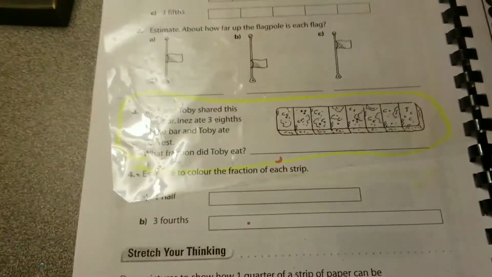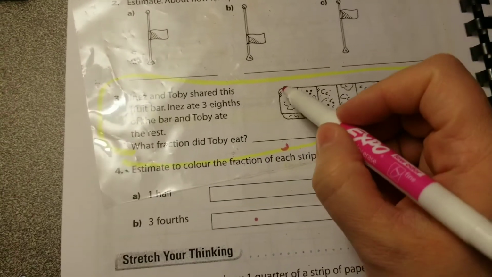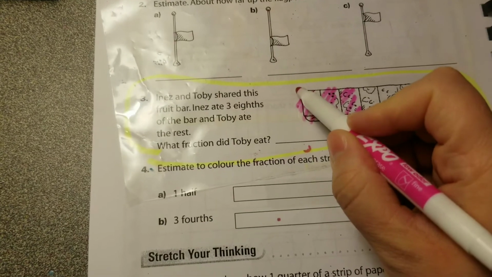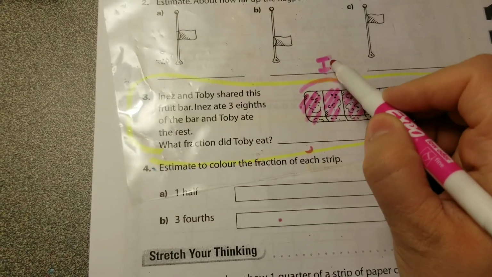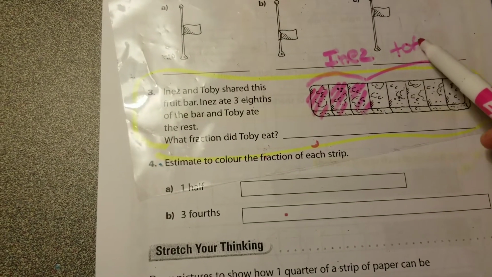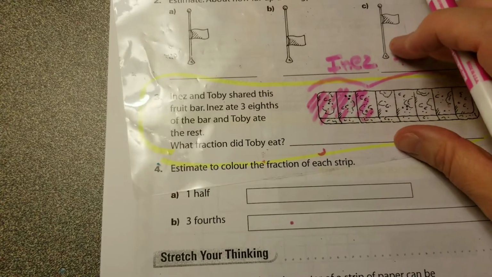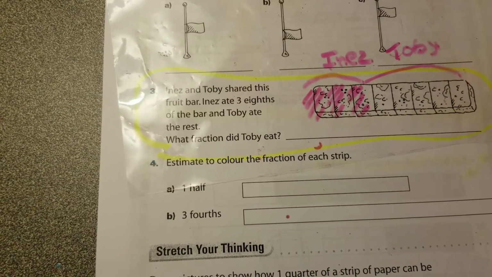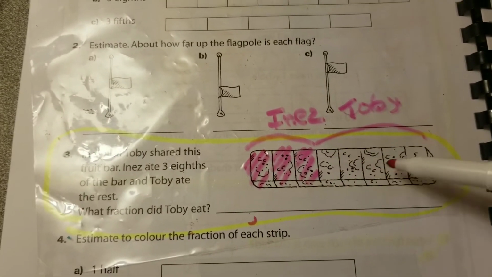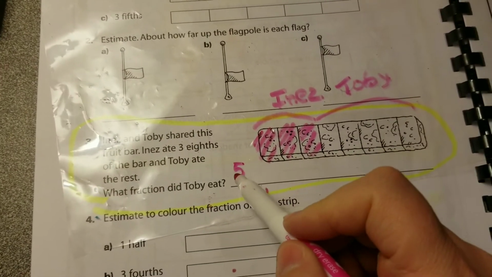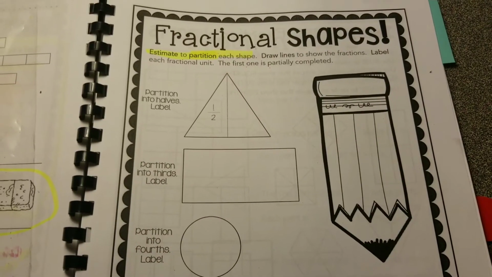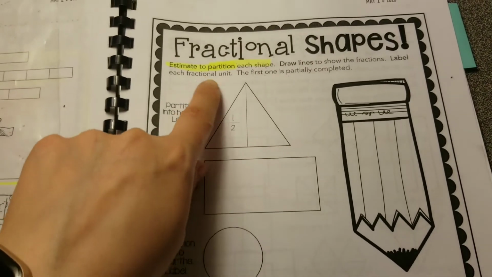He ate the rest. So let's look at this, and we're going to draw a picture, and we're going to say, well, these ones are the ones that Inez ate. This was the I, Inez. And then Toby ate the rest. Oh, he's going to have a capital letter because it's his name. So how much did Toby eat? Well, he ate 1, 2, 3, 4, 5. He ate 5 pieces out of 8. So 5/8.